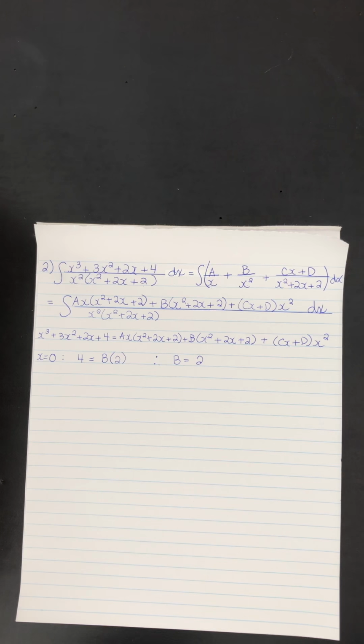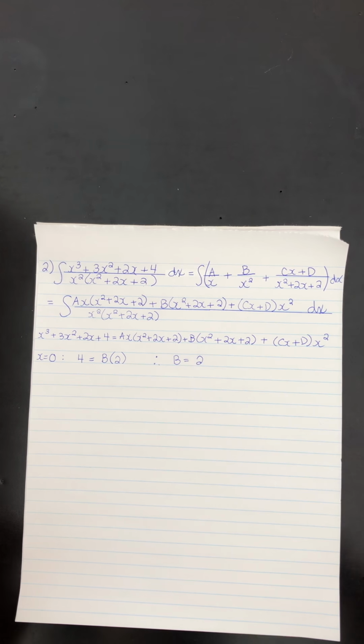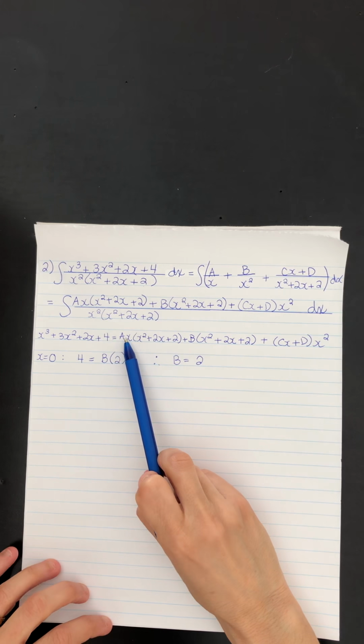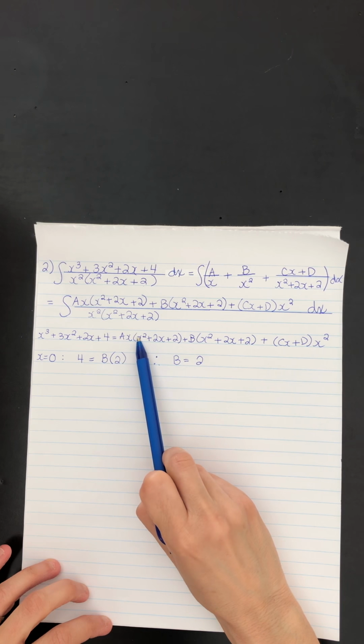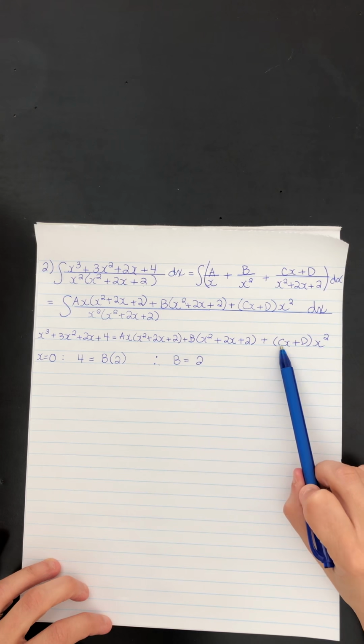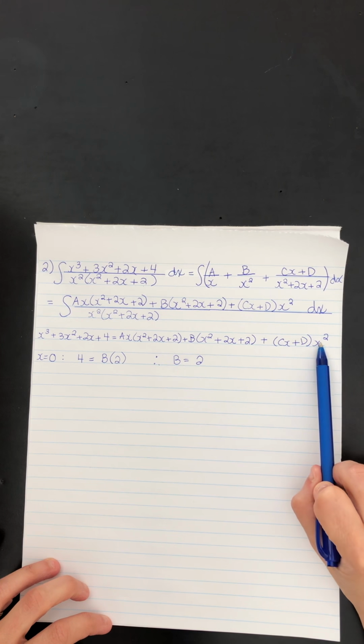And now we have 3 more unknowns, a and c and d. We need to use the coefficient method at least 2 times. We can use it 3 times, but a minimum of 2 times. If we start with the highest power, which is x cubed, we will run into a problem. Because on the right side, it is ax cubed plus cx cubed.